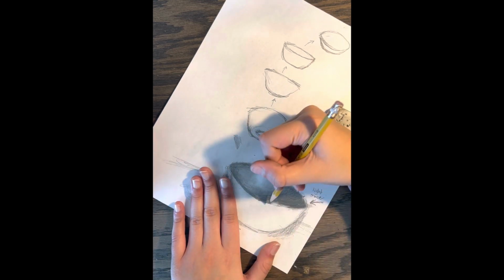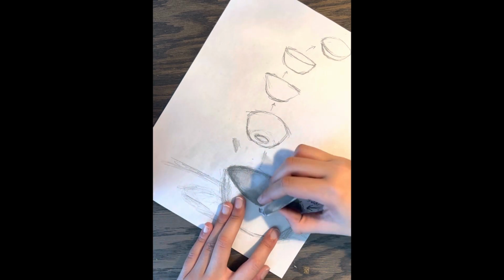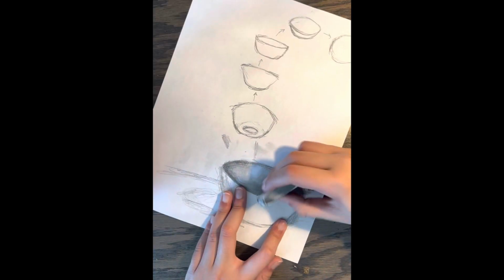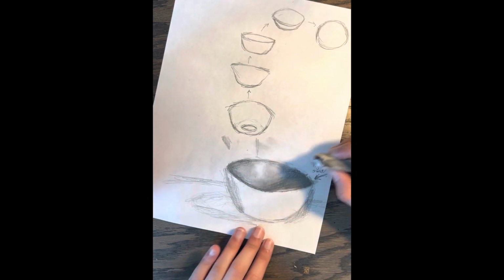So yeah, I mean, you get the point though. You have this rim, which is obviously catching the light from here, which is why this part is highlighted while this part gets dark.